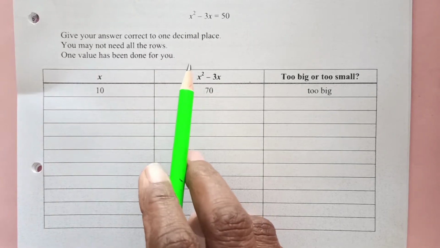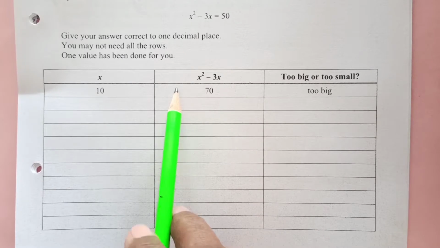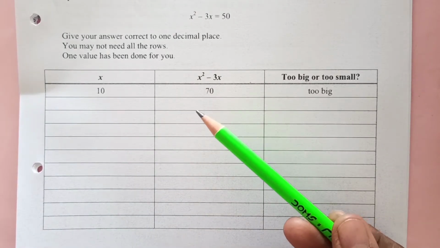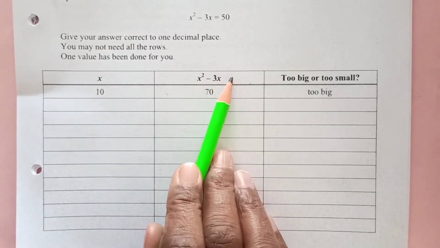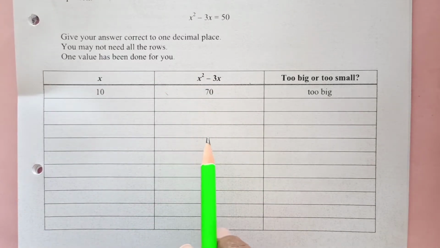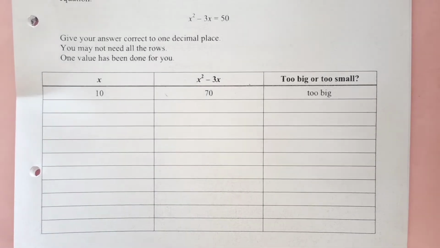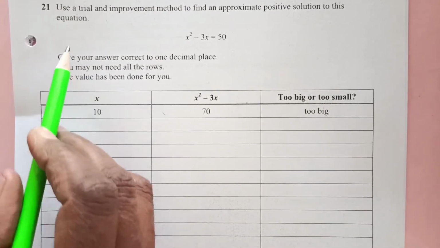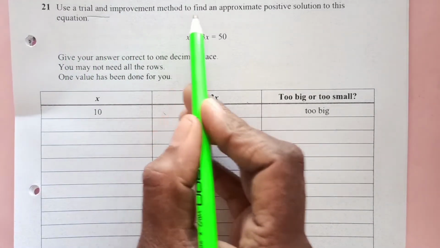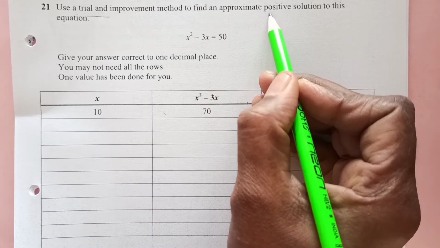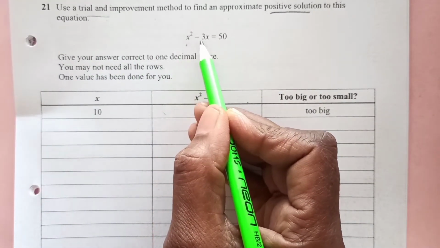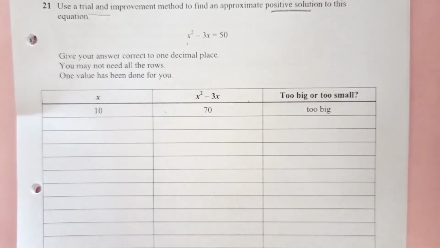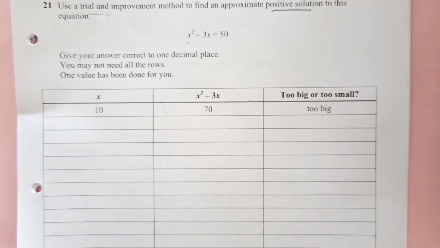So let me tell you the techniques and how to use the calculator and get the value of x using the trial and improvement method. Usually these kinds of questions are in paper 2 where you use a calculator, right? So let's start. The first question is: use trial and improvement method to find an approximate positive solution to this equation. The equation is given: x squared minus 3x equals 50. Give your answer correct to one decimal place.